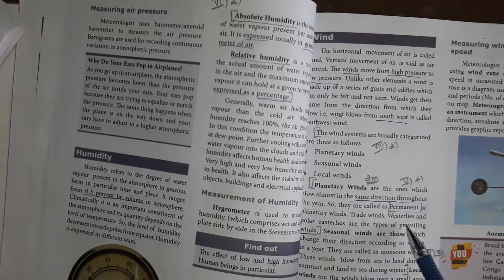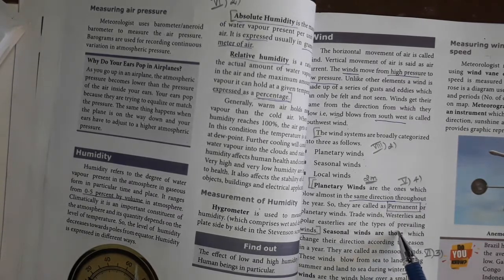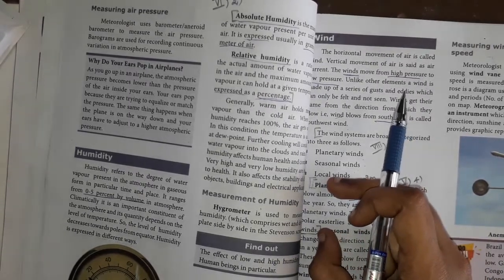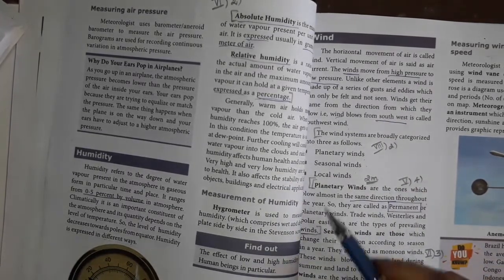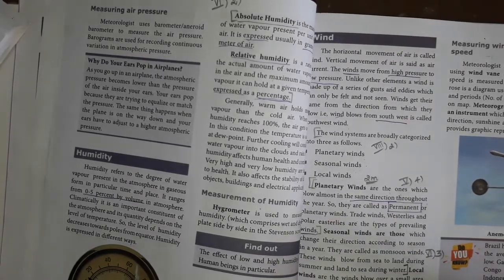Trade winds, westerlies and polar easterlies are the types of prevailing wind. So it is a 2-mark question. Okay dears. Today your assignment is this 2-mark question, planetary wind. Next one.